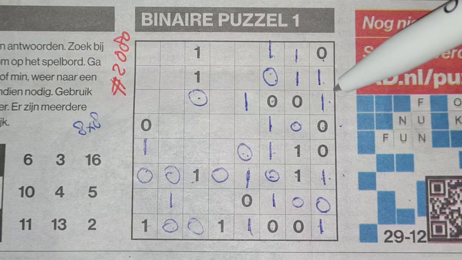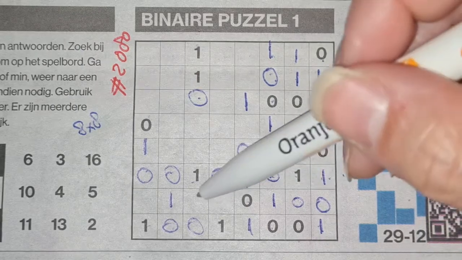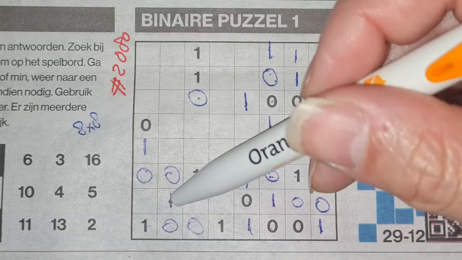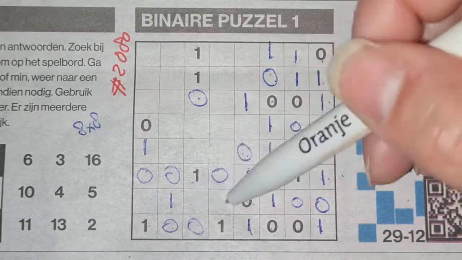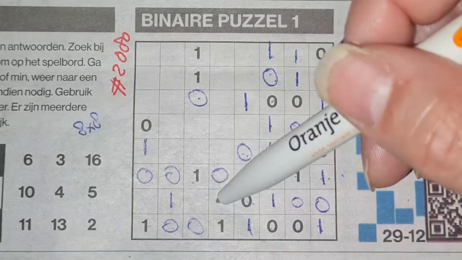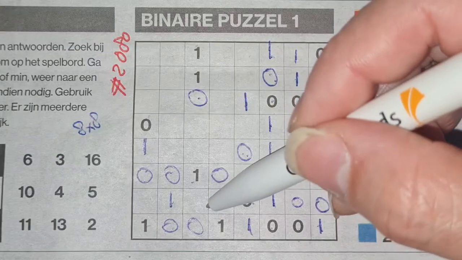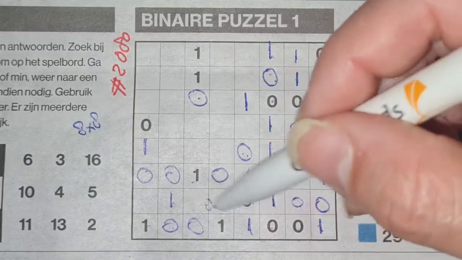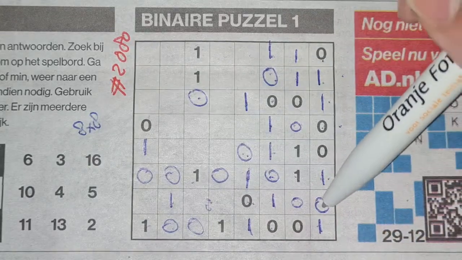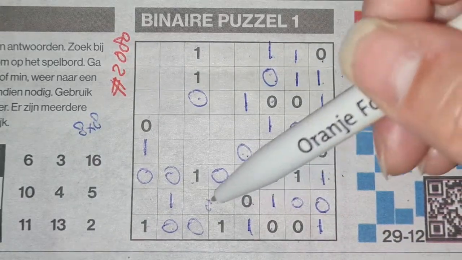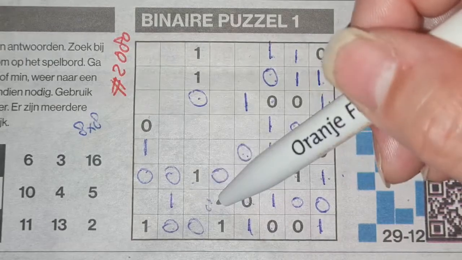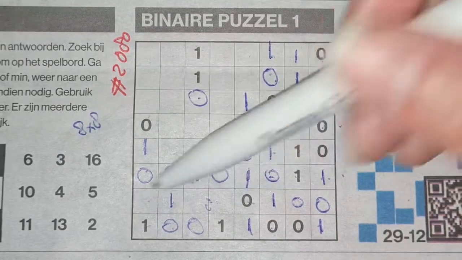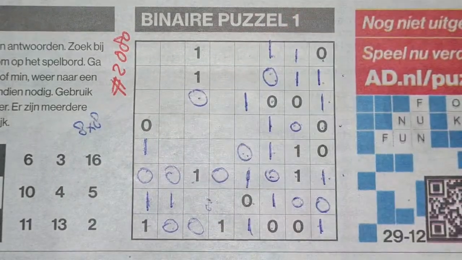And I know between a 1 and an O with 2 empty boxes, there is always an O and a 1. I do not know in which order, but we have 1 O, 2 O's, 3 O's, 4 O's in one of those two. So this should be a 1.